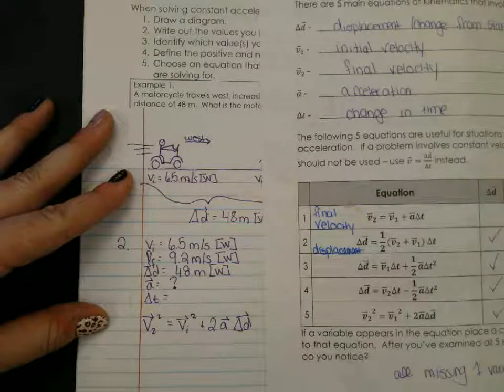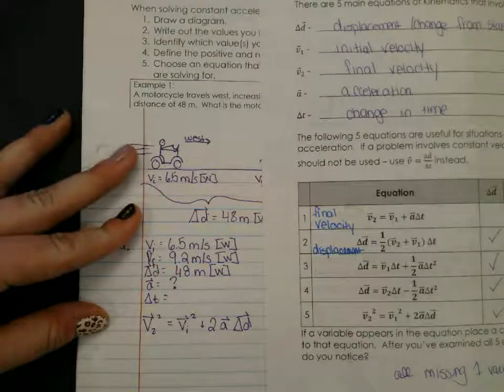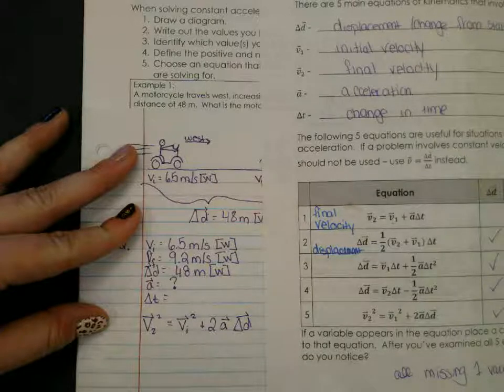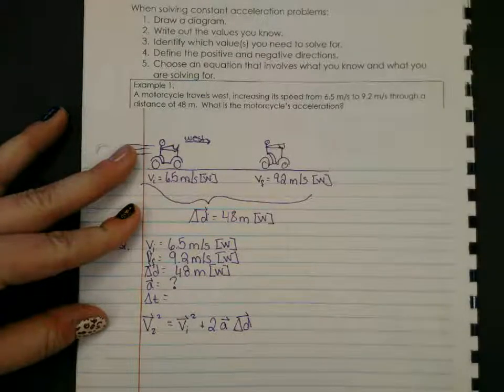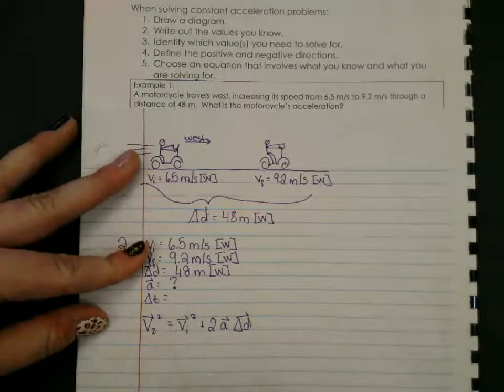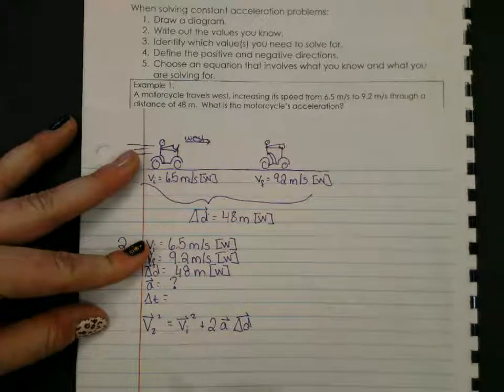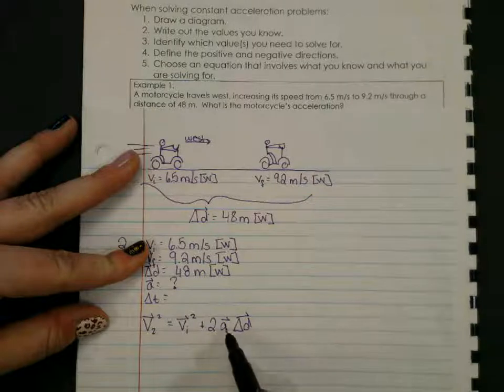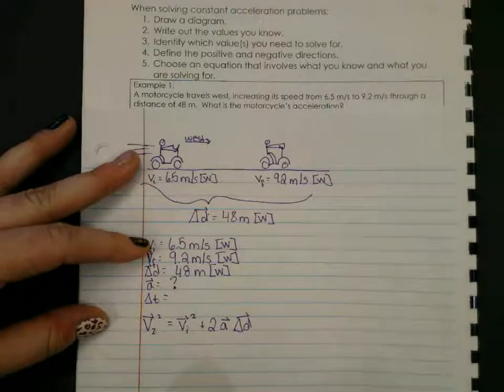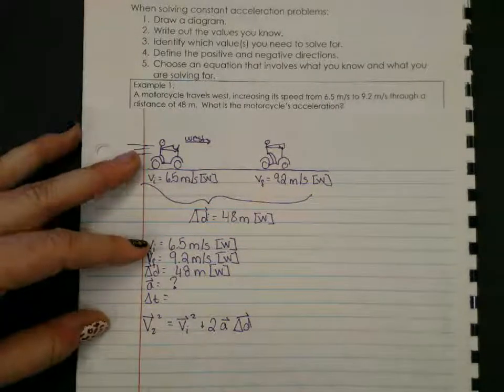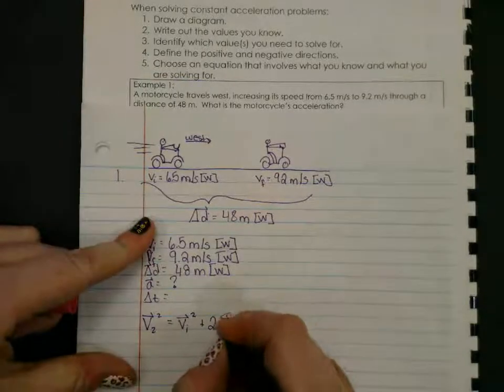All right, I can handle that. I'm looking for acceleration. So I could solve it like it is. I could plug it in and solve it like it is, or I could isolate the variable I'm looking for before I plug things in. And so that's what I'm going to do. I want to isolate acceleration.